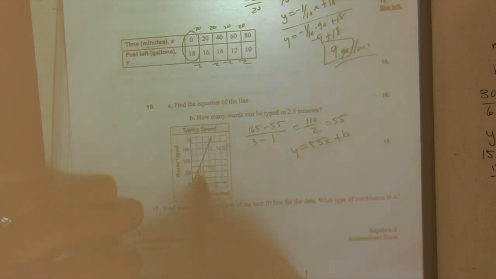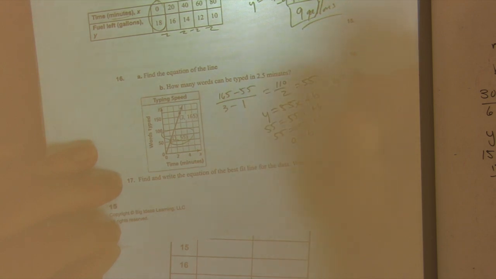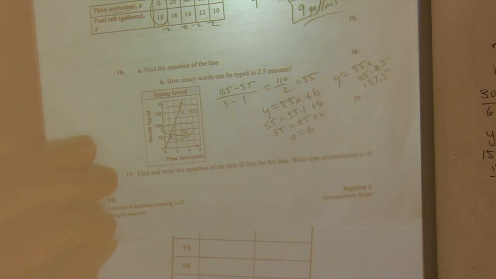Plug in one of the ordered pairs. I'm going to plug in 55, 1. So we get 55 equals 55 plus b, and so 0 equals b. So our equation is y equals 55x. And then they ask you to put in 2.5 for the minutes, which is there. So we would go 55 times 2.5. So that would be 137.5.